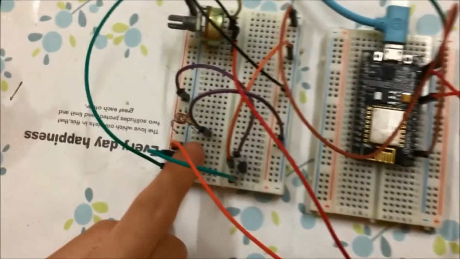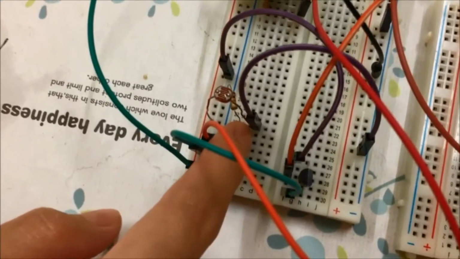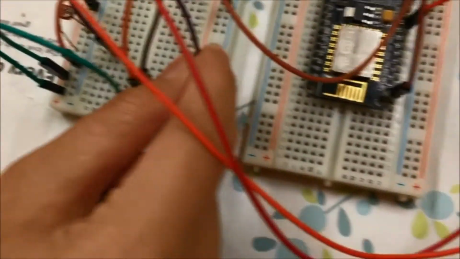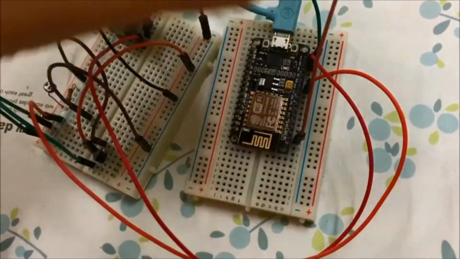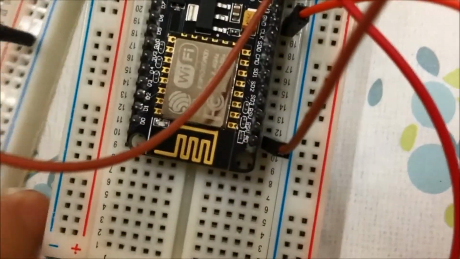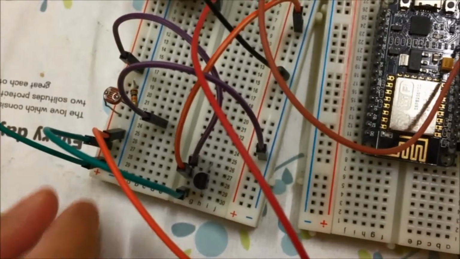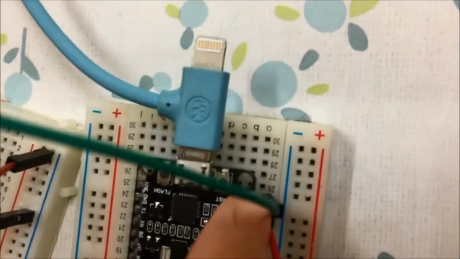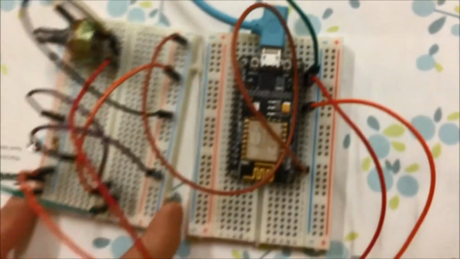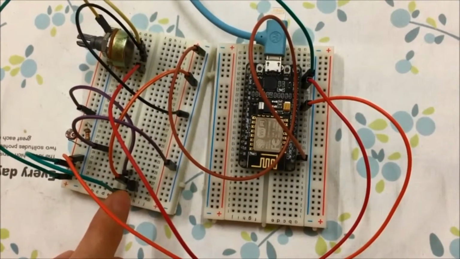Okay, for the first sensor we have the light sensor. For the first leg, we will connect it to the analog, this A0. This is A0, and then for the second, we will connect it to the 5 volt. This is 5 volt.